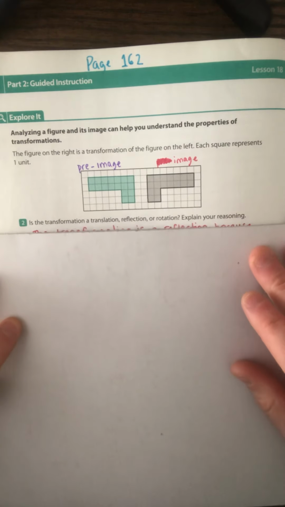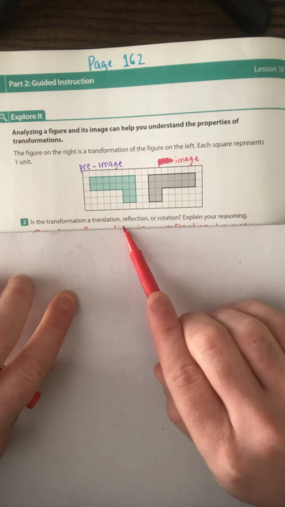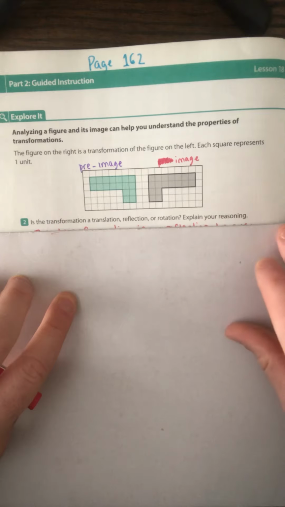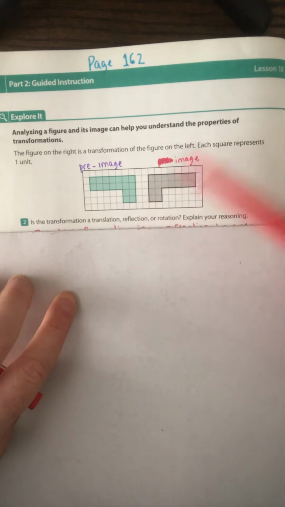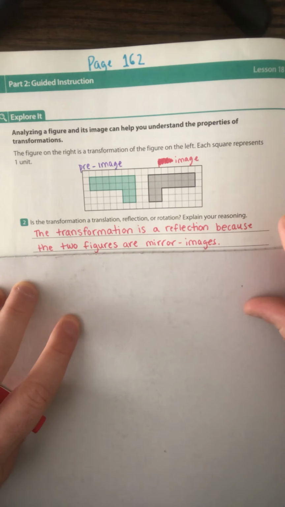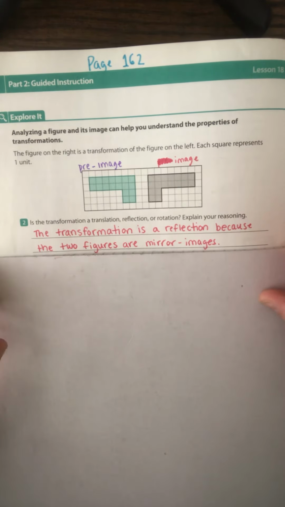The first question: is the transformation a reflection, a translation, or a rotation? Explain your reasoning. Well, clearly these look like they're mirror images of each other. So the transformation is a reflection because the two figures are mirror images.